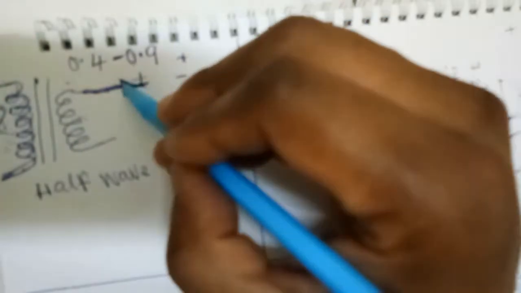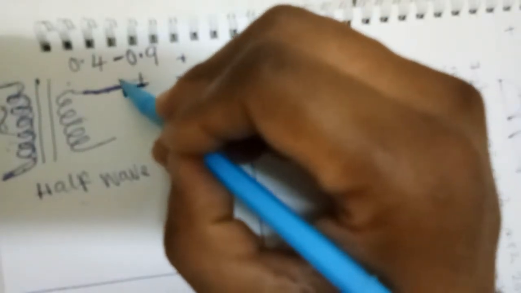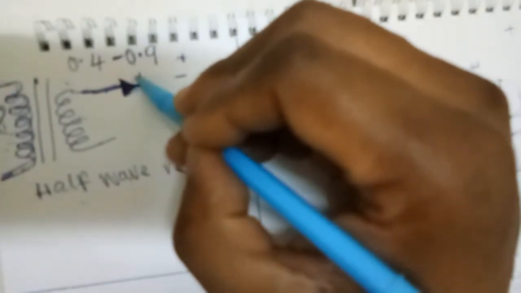Half wave rectification. This one makes use of one diode. The half wave rectification makes use of one diode. This is the transformer. This is the diode connected. This is the negative side. This is the positive side of the diode.